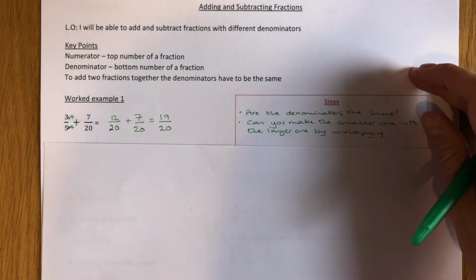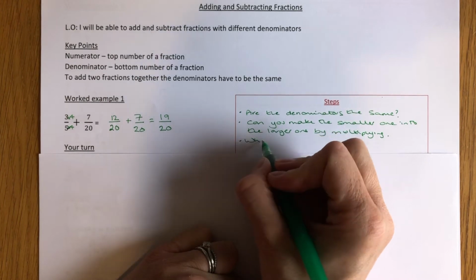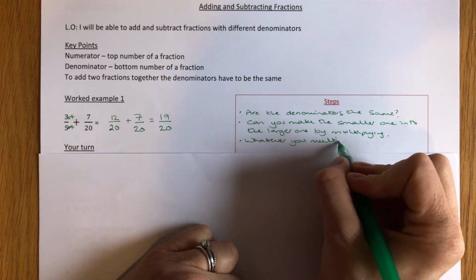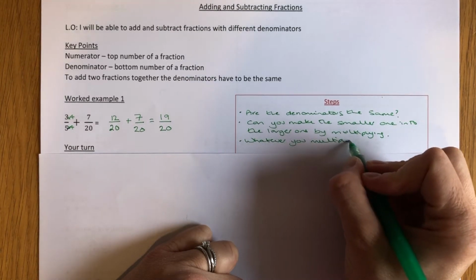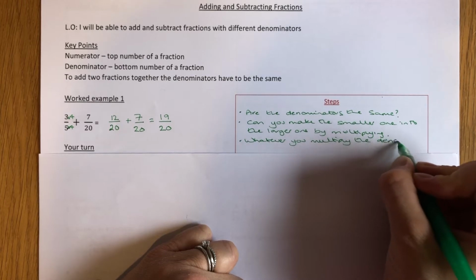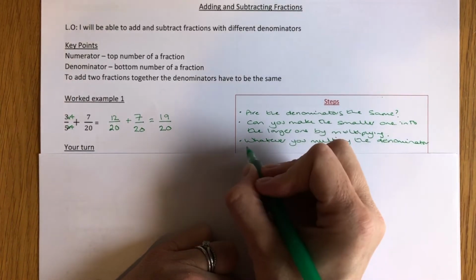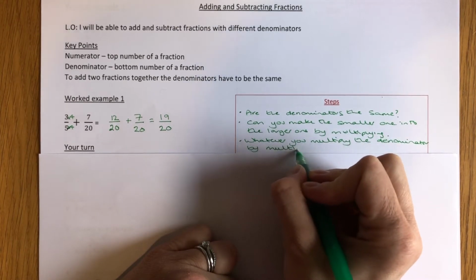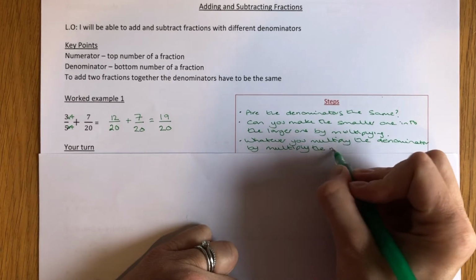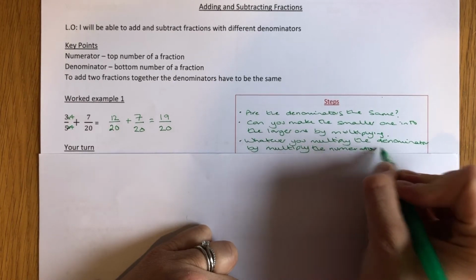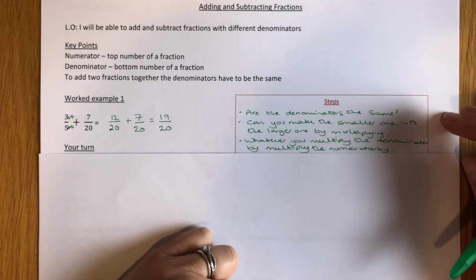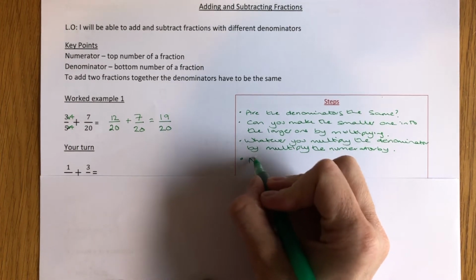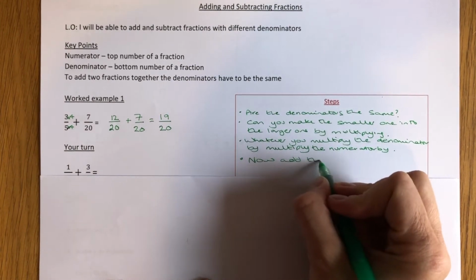Okay, and then whatever you multiply the denominator by, multiply the numerator by. And now the denominators are the same, you can add the fractions.